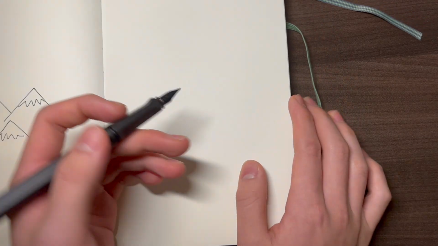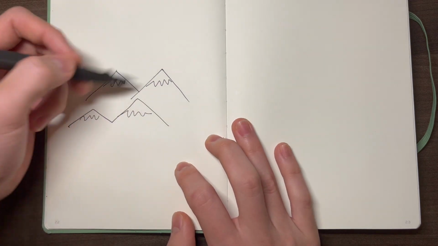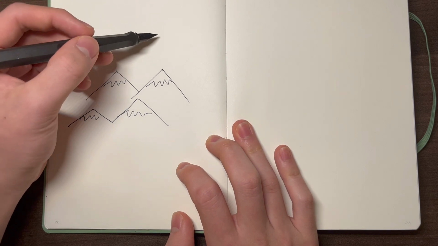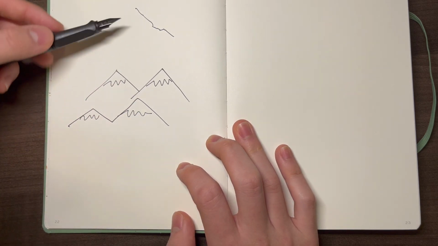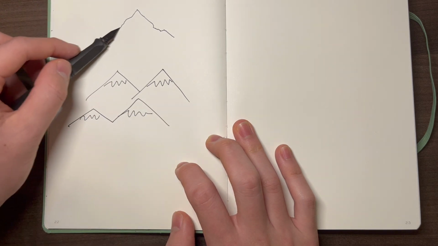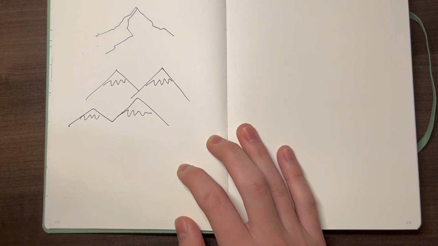The first thing that you want to do is realize that mountains aren't going to be perfect triangles all the time, because in the natural world, rocks are usually jagged. So you're going to want to practice using a loose line, maybe holding your pen or pencil differently, and being able to create this kind of jagged shape, you know?